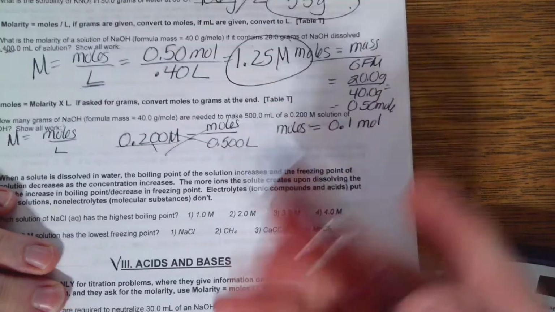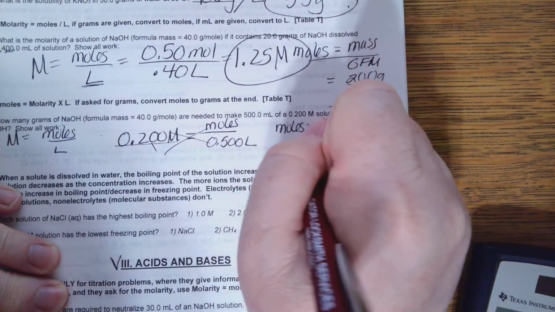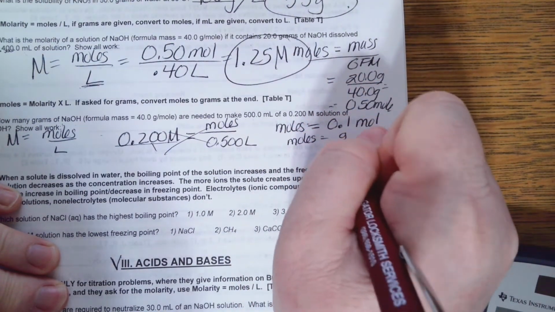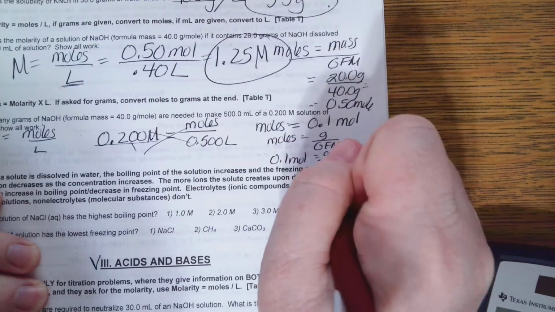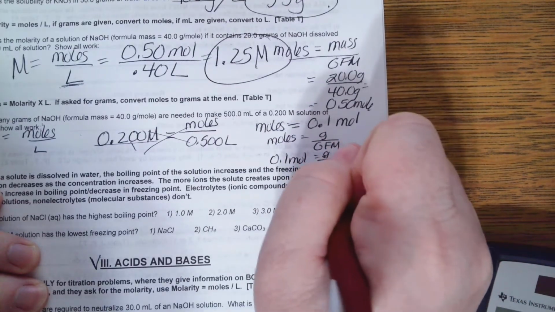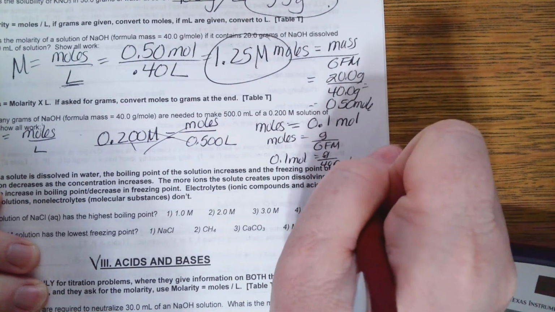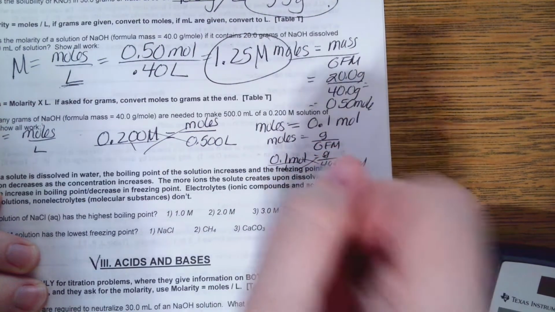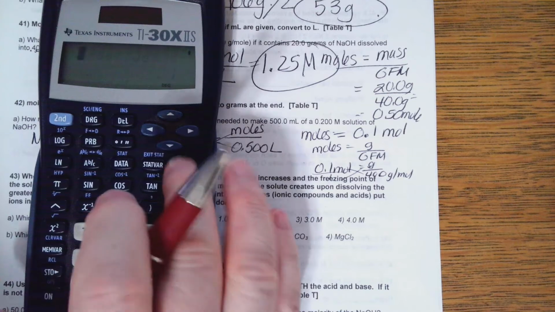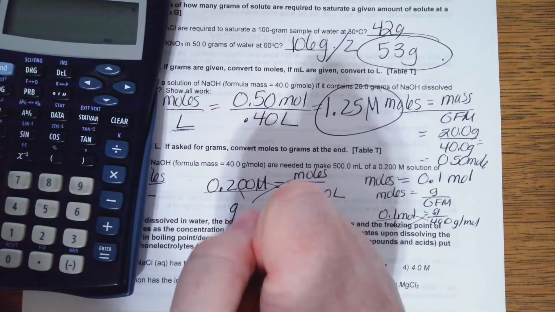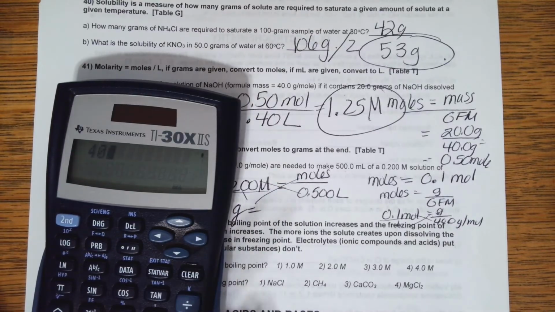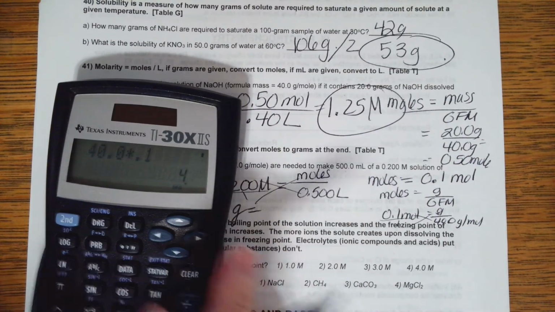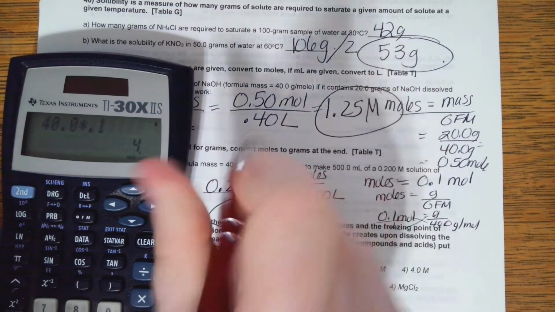So I got to use this formula, right? Moles equals grams over gram formula mass. 0.1 moles equals grams over, my gram formula mass is 40.0. And then remember, think about this over 1, so cross multiply. So my grams is going to be simply 40.0 times 0.1, 4. So 4 grams. All right.